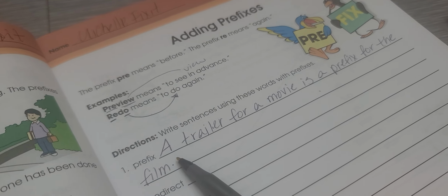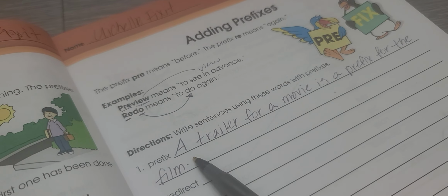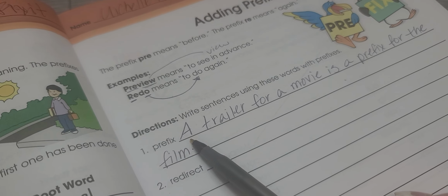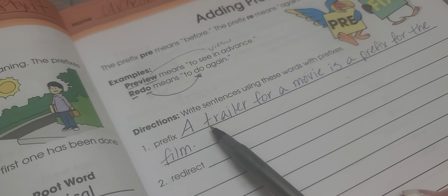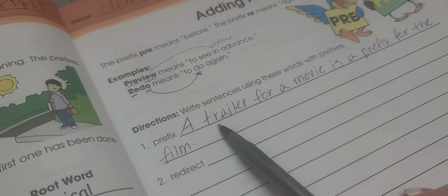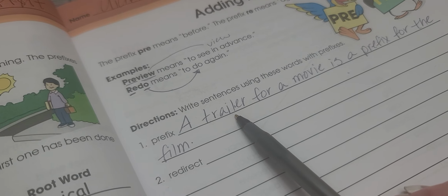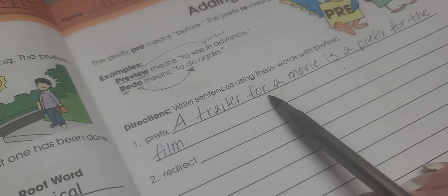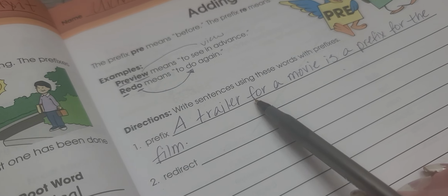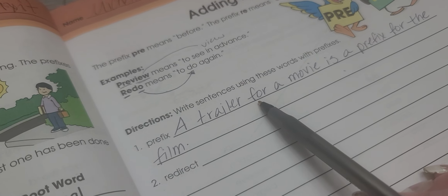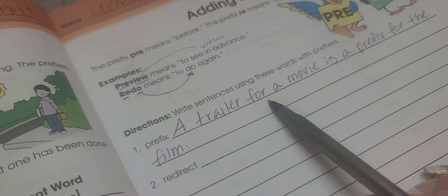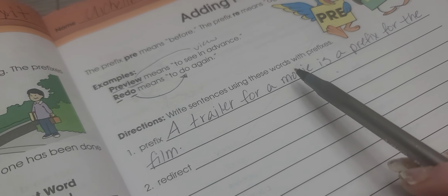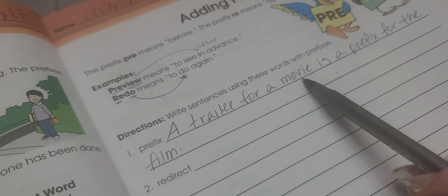And I know, I wrote that sentence out rather quickly. So, if you want to use my sentence or come up with your own, my sentence is a capital A because it's the beginning of a sentence. Trailer, TRAILER, trailer. For, and this is not the number 4. This is like for you. So that is spelled FOR. A movie, and movie is spelled MOVIE.